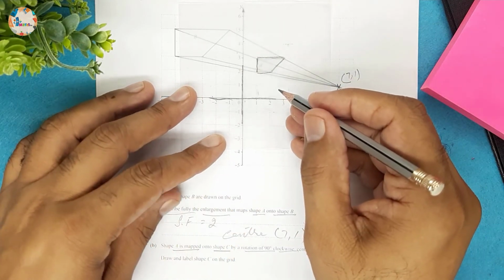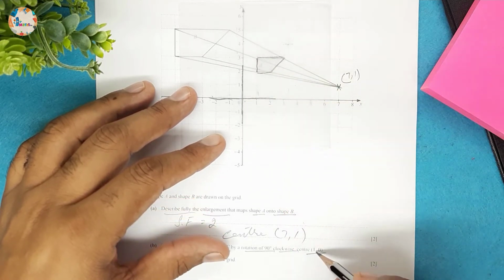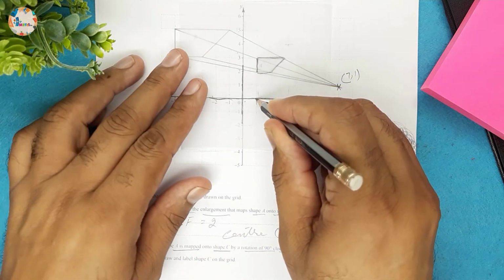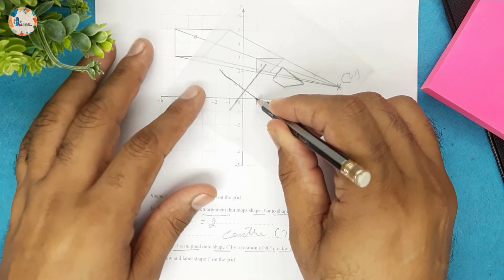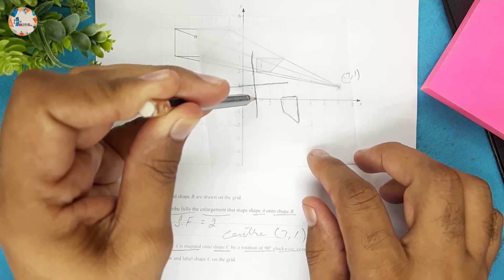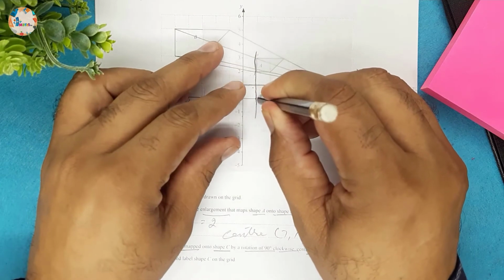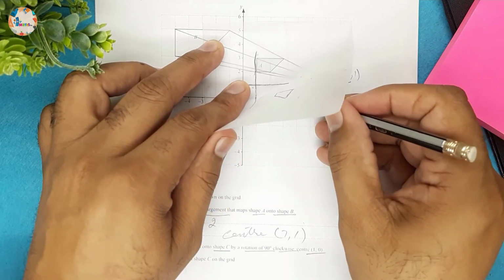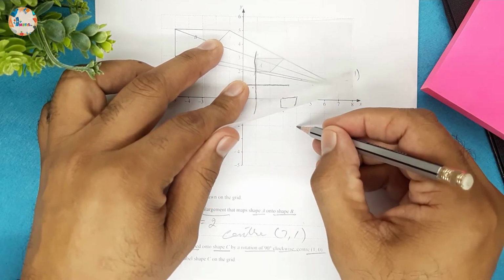Now rotation 90° clockwise about the center 1 0. So 1 0 is this center, and we will be rotating clockwise. Basically clockwise will be this one, clockwise 90°. So I will move from this side, so clockwise 90° will be up to this one. This is basically about 1 0. We are done, so we will be marking the points. Basically this will be the point, this one, and this one, and this one.